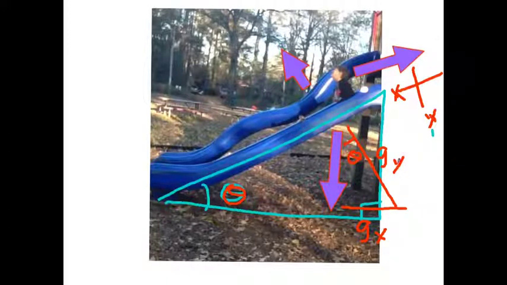And also, since all these forces cancel each other out, g of y has to be negative if the normal force is going to be positive. And that means that g of x is positive, so the frictional force, what we're finding, is going to be negative.